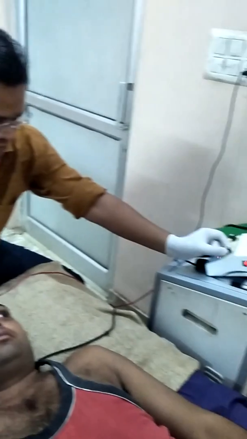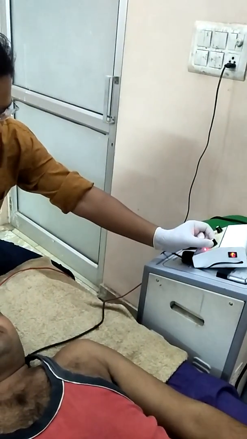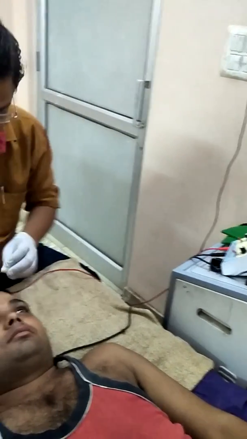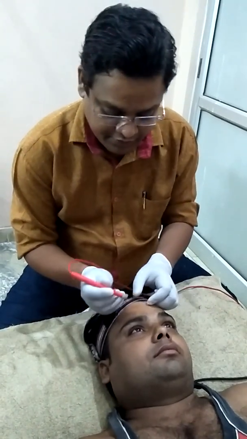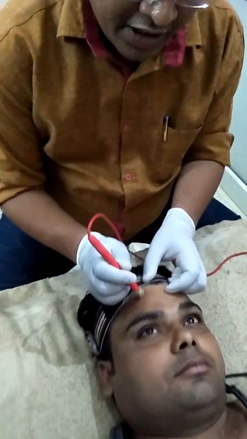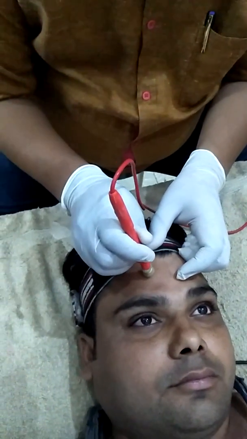First, stimulate the motor points of the facial area. Wash or rinse with a spirit swab or any antiseptic. Put the pen electrode in the first area, called the frontalis, add it on this, frontalis muscle.